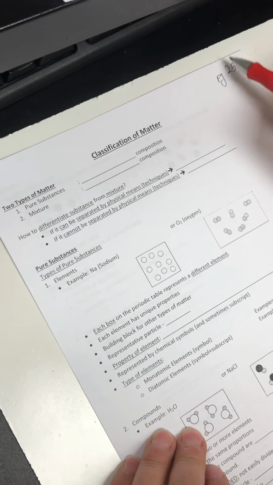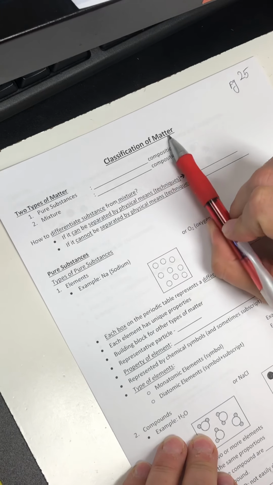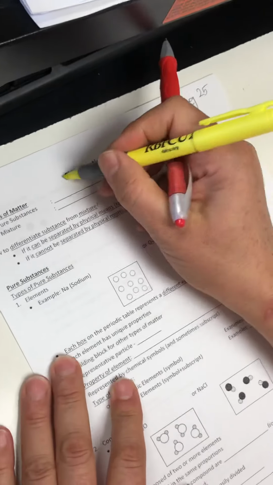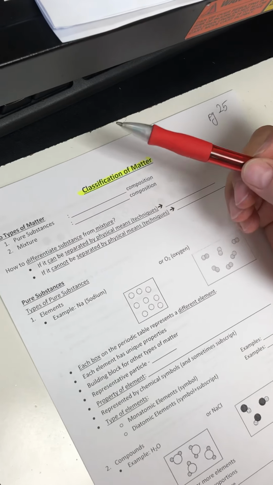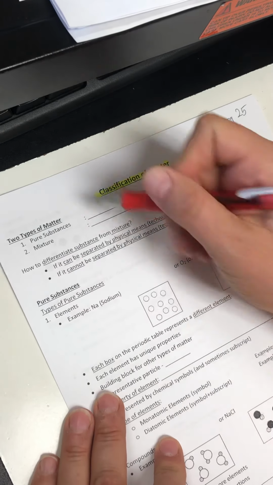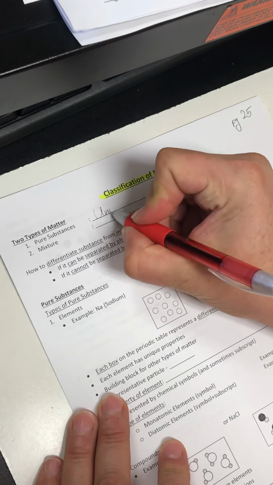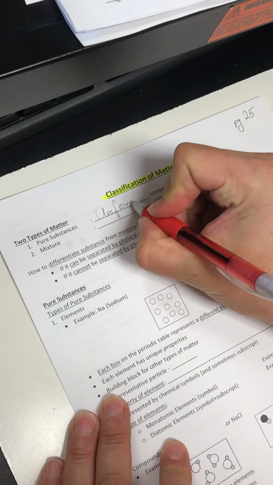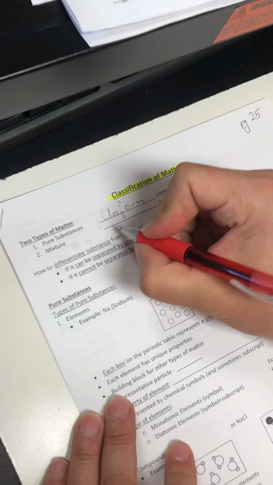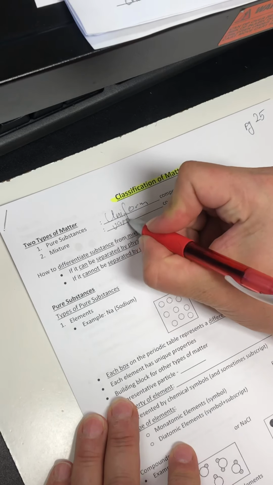Okay, so students, we are covering classification of matter today. This will be on page 25 in your journal. You will have to distinguish between two types of matter. You have a pure substance that is always uniform, and you have a mixture that is variable, has a variable composition.